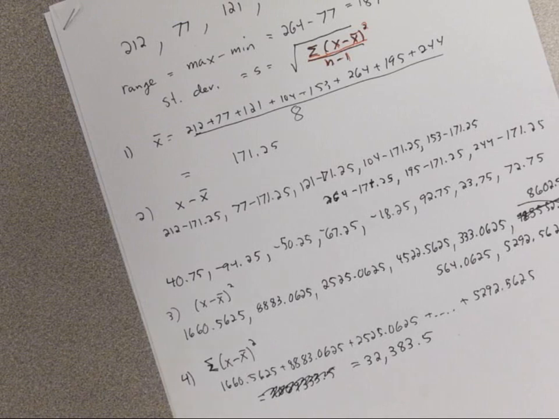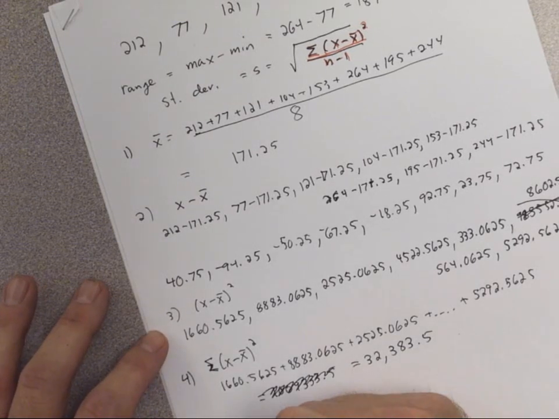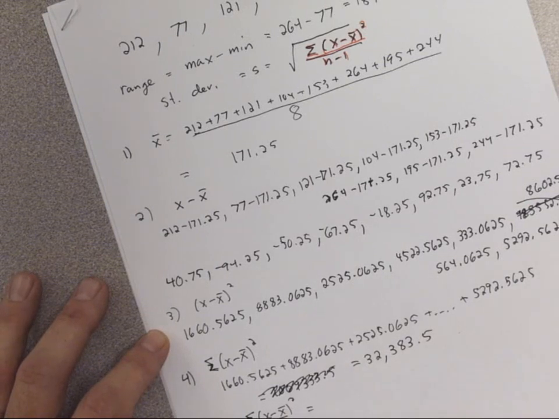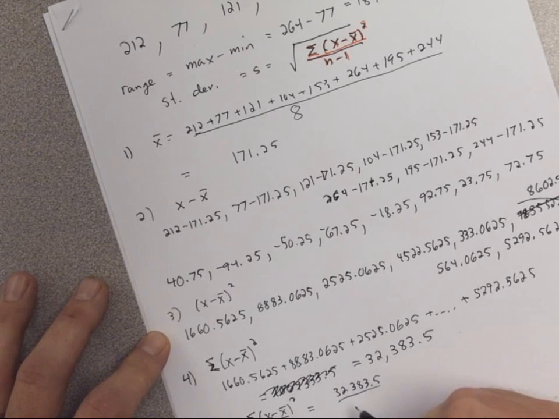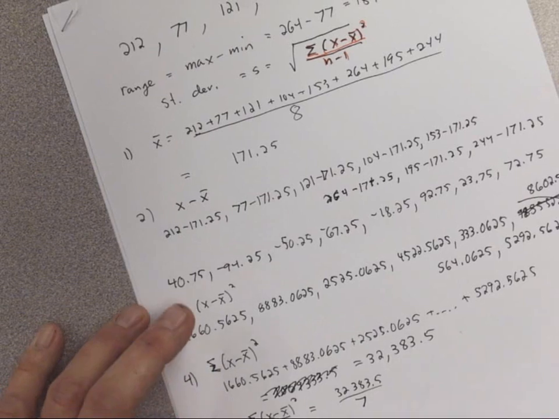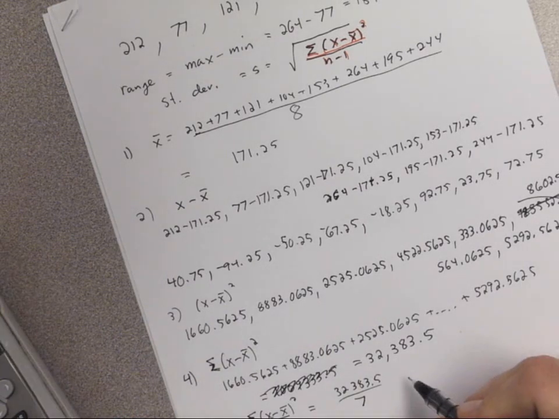So now that we've got that number, next what we have to do is what? That's right. So now I have to go over n minus 1. So this is the sum of x minus x bar squared all over n minus 1. So n was what? 8. So this is 32383.5 all over, well, since n is 8, this denominator is going to be what? 7. Ooh. We're getting somewhere now. Finally. Holy smokes.